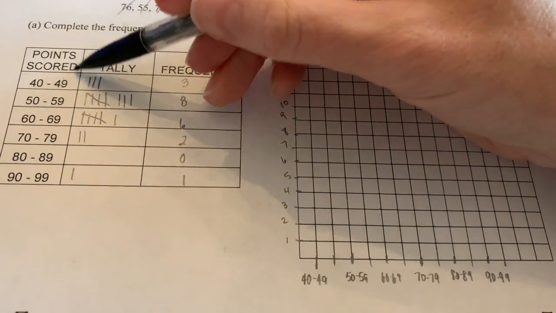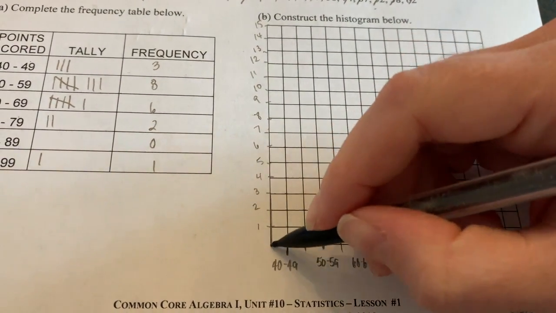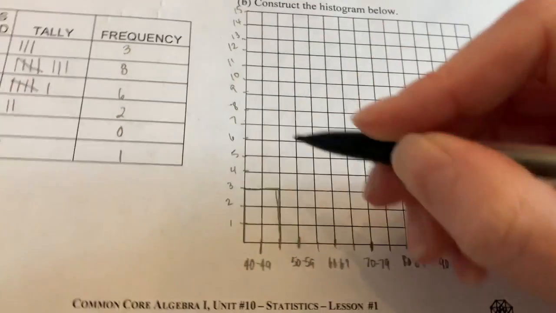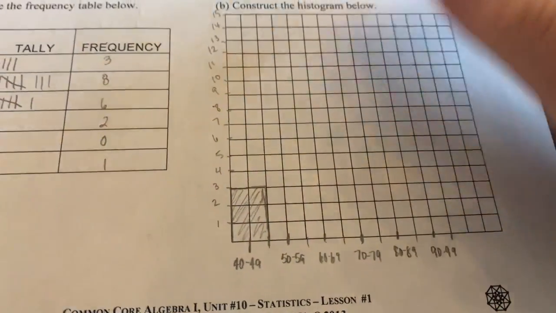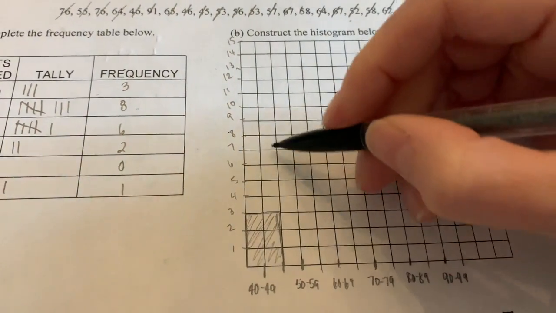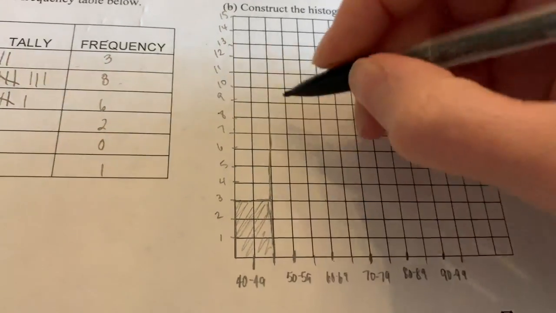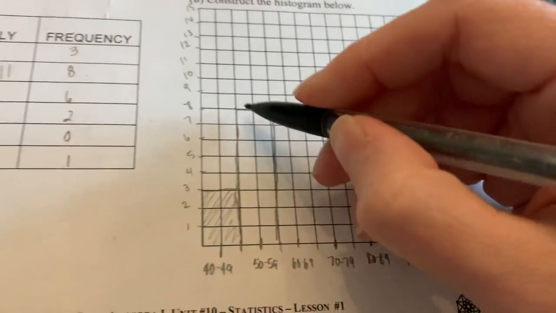Okay, so between 40 and 49, we have 3. So what you do is you take up those 2 boxes like this, and you shade it in like so. Next is 8. So 50 to 59 went up to 8. Oh dear. I really need 2 hands for this. And shade it in.